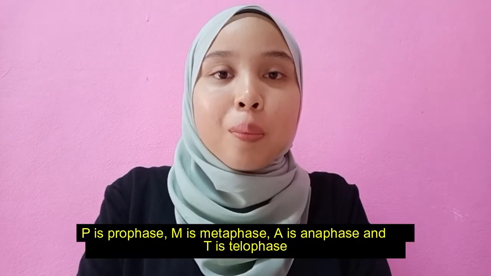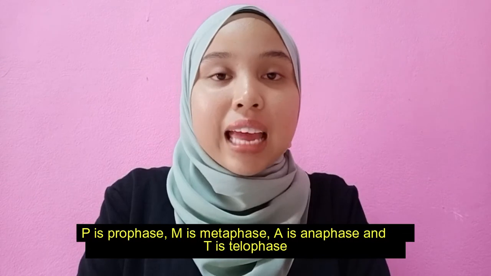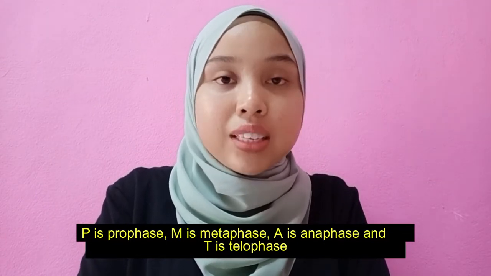We have reached the end of today's lesson. I hope that you understand the process that occurs in mitosis. Before we end our lesson, I will give you some tips to make it easier to remember the process in mitosis. The mnemonic that you need to remember is PMAT. What is PMAT? P is for prophase, M is for metaphase, A is for anaphase, and T is for telophase.